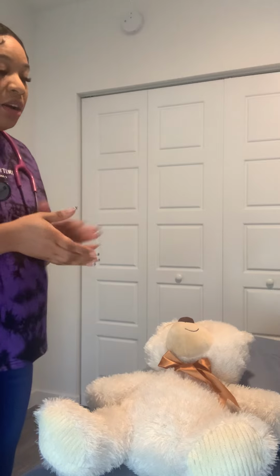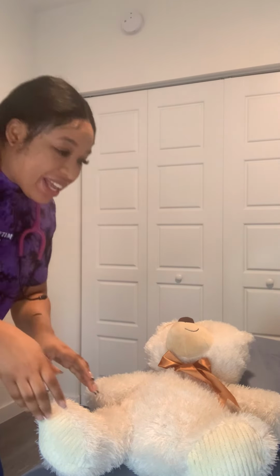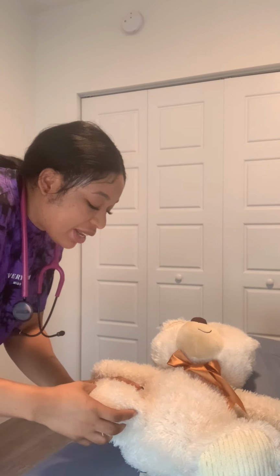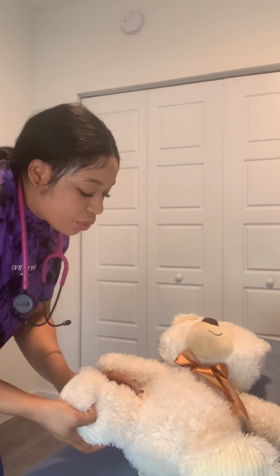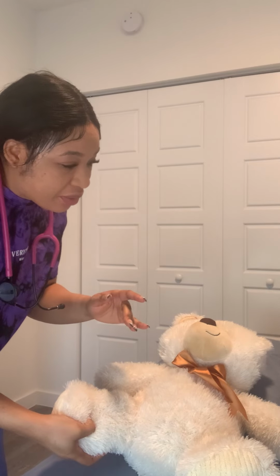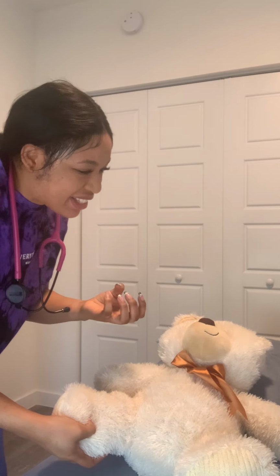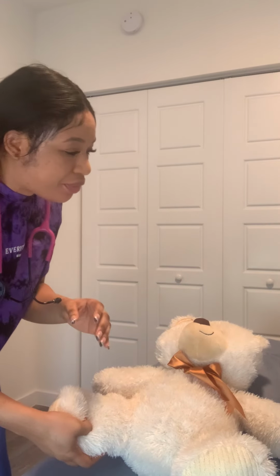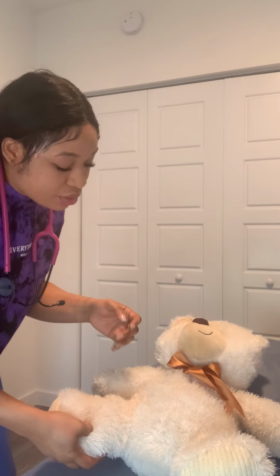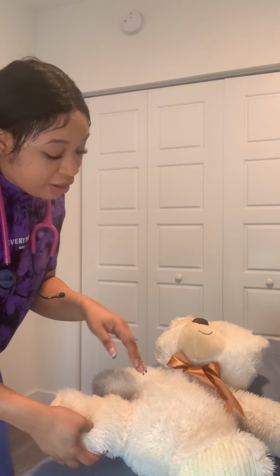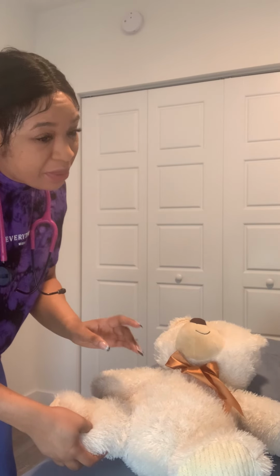Okay, and then next we're going to be doing the obturator sign. The obturator sign involves flexing the patient's hip and knee, and then internally rotating the leg. This stretches the obturator muscle, and that triggers pain in the lower quadrant if the patient has appendicitis.